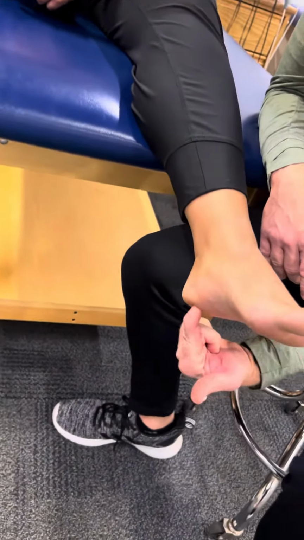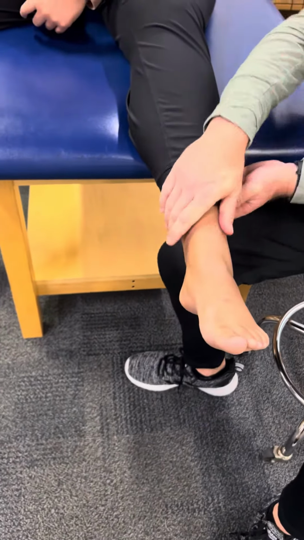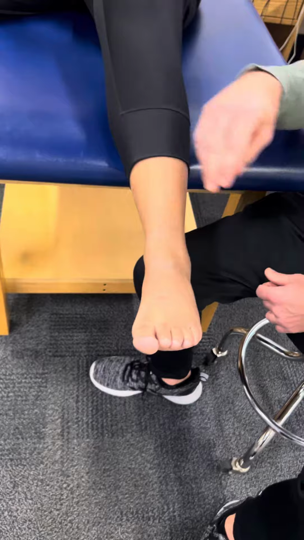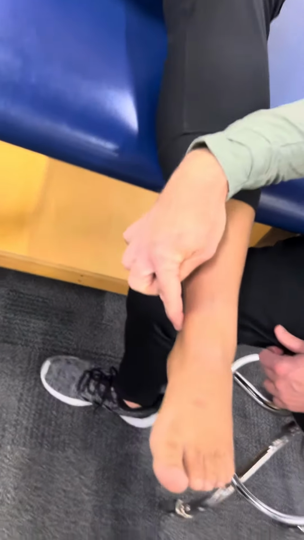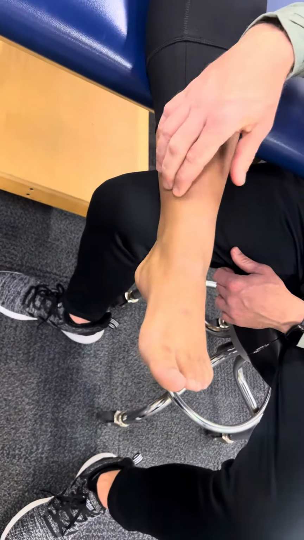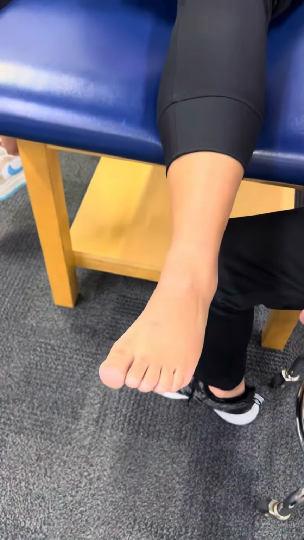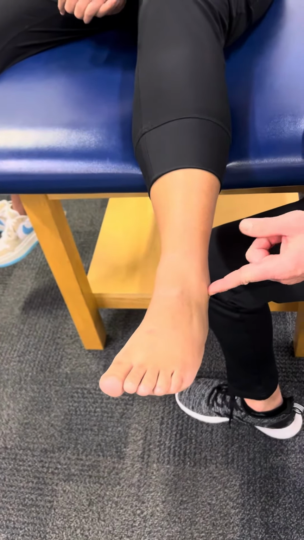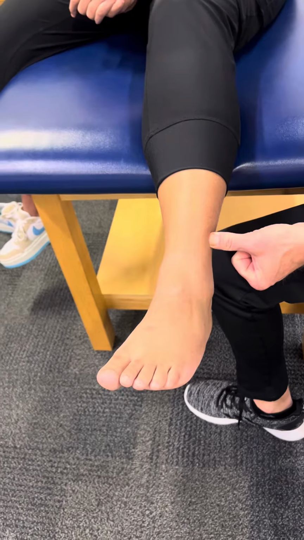Calcaneus. Calcaneus is your heel bone, so you can find it right there. Tibia. 2 bones in the lower leg. The tibia is the one, the distal portion is the medial malleolus. So this is the tibia, fibula's next, I'm assuming. Lateral malleolus, that's gonna be my fibula over here.